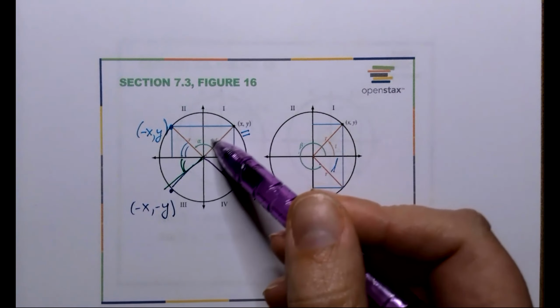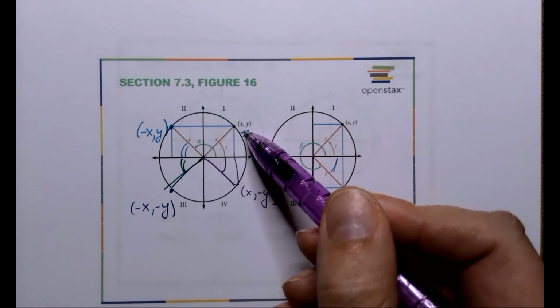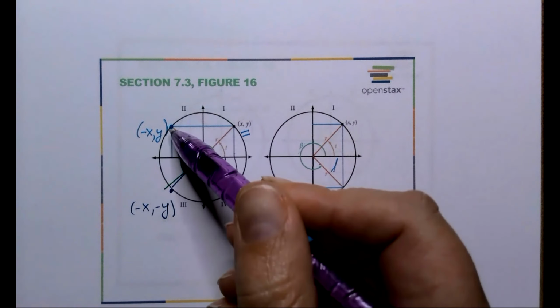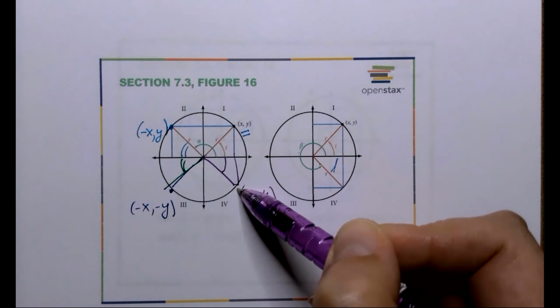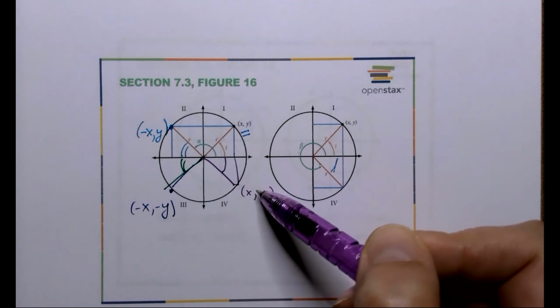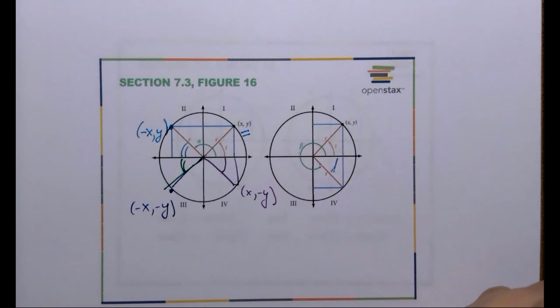So once we know the coordinates of this angle in the first quadrant, then we automatically know the coordinates of the symmetric angles in all the other quadrants. That's the big picture, the big idea of why we're talking about reference angles.